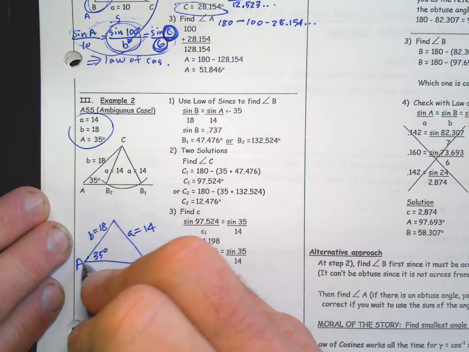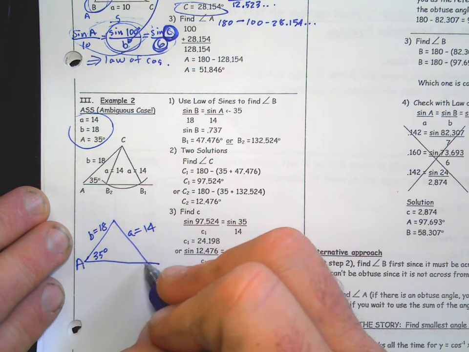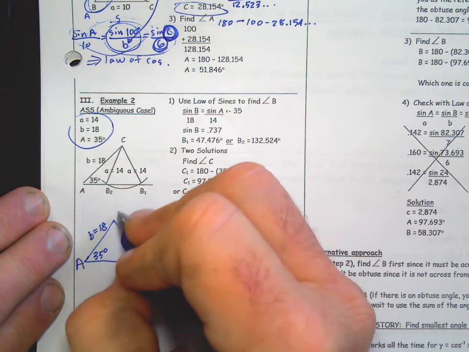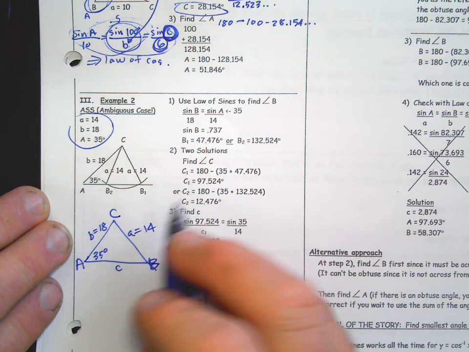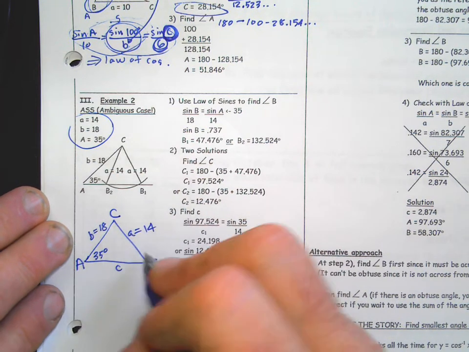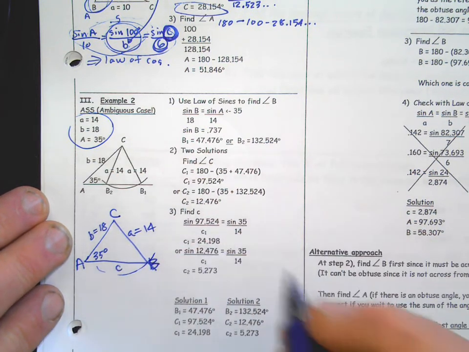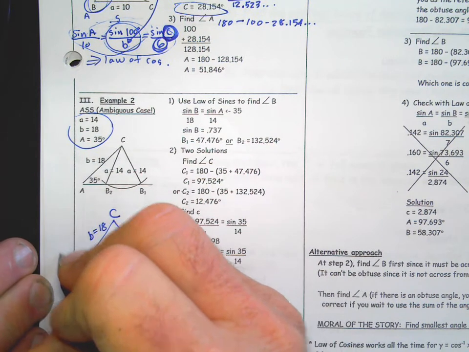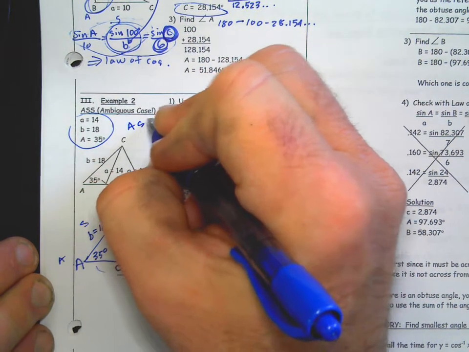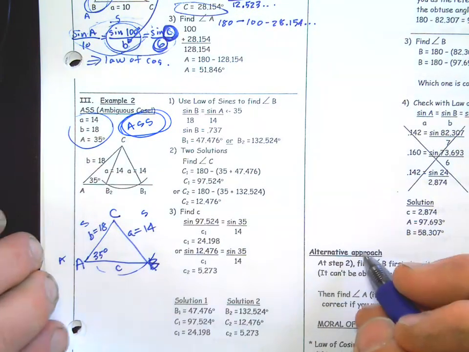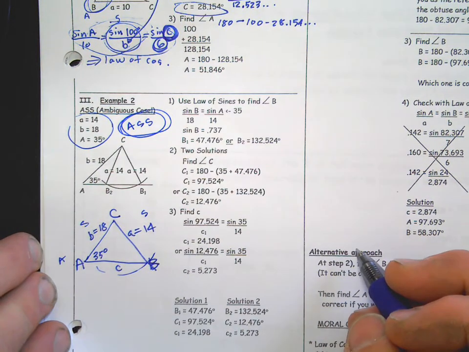So this is capital A. Little a has to be across from it. Big B is across from little b. That means this must be big C and this must be little c. And you can draw this a lot of different ways, but it should come out right. So this is the swinging side, right? So we say, oh, this is angle side side. Oh no, this is the ambiguous case. We might have one solution, two, or none. We need to figure it out right now.